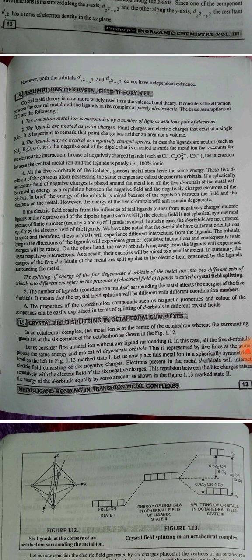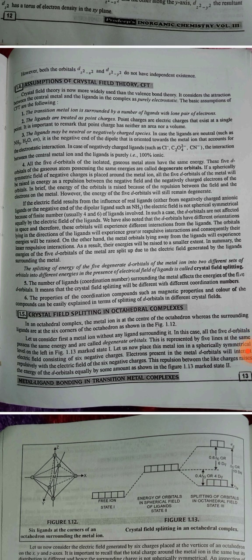We have also noted that the d orbitals have different orientations in space, and therefore these orbitals will experience different interactions from the ligands. The orbitals lying in the direction of the ligand will experience greater repulsive interactions, and consequently their energies will be raised. On the other hand, the metal orbitals lying away from the ligand will experience lesser repulsive interaction. As a result, their energies will be raised to a smaller extent.